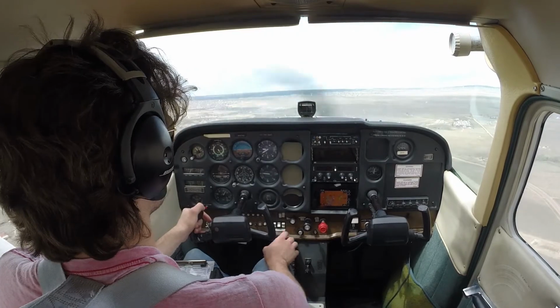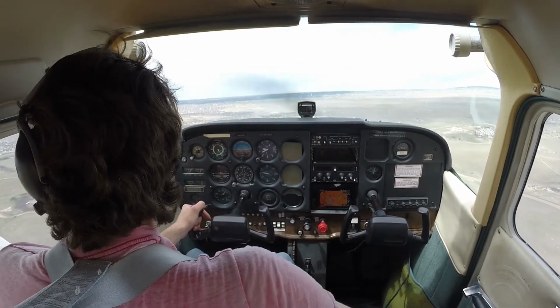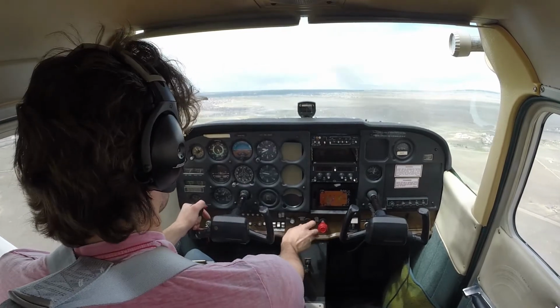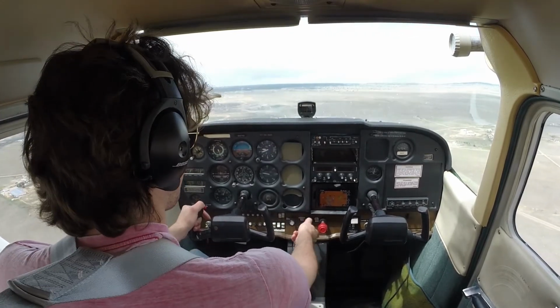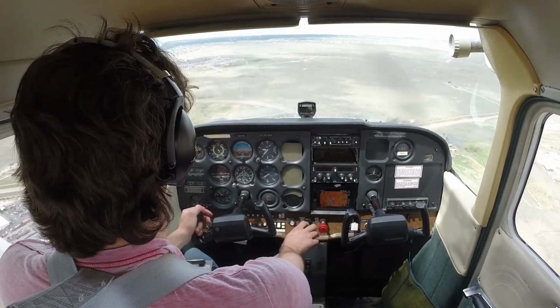Gas is on both, undercarriage is down. Mixture is where we want it. Propeller is fixed and seatbelt shoulder harnesses are adjusted. We're abeam the numbers, we'll go ahead and pull the carb heat. Throttle out, flaps 10. I'm gonna cut in my base turn here early.